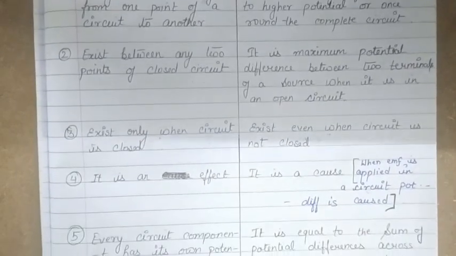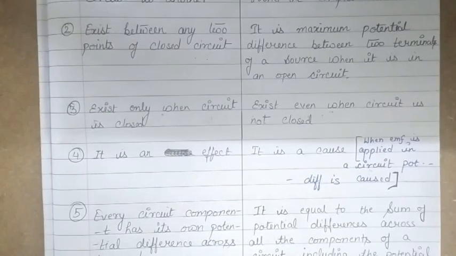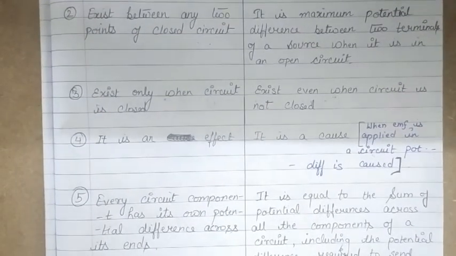Next difference between the potential difference and EMF is, in a closed circuit we have many circuit components, so every circuit component has its own potential difference across its ends.